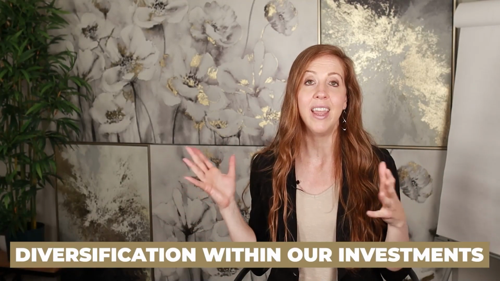We want to make sure that we have diversification within our investments. Even if we just choose to invest in only stocks, we can do a stock fund, which has a whole bunch of stocks or companies inside of that one single fund. So we're still diversified, but we're still being risky because we are only investing in that stock fund. So we can still expect to see that higher rate of return.